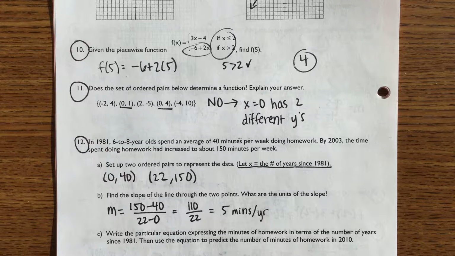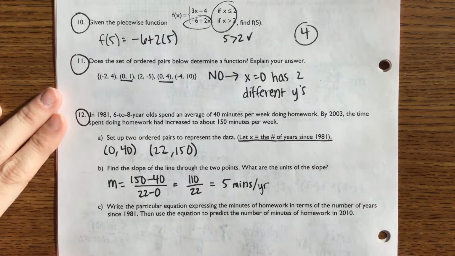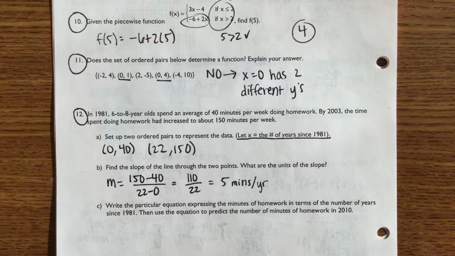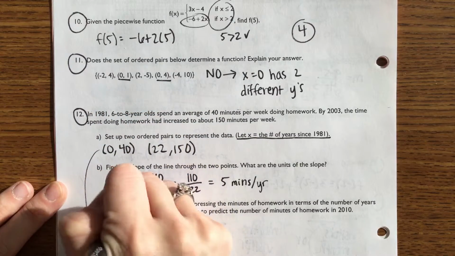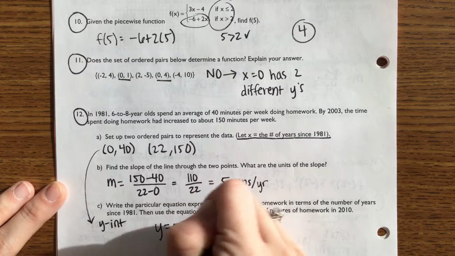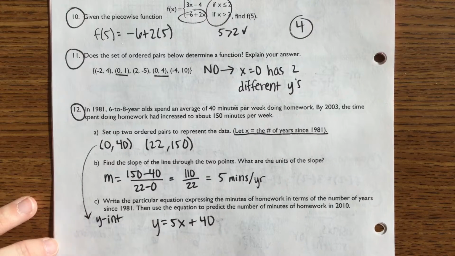So write the equation between x and y. That's all it's asking. Would we like to use point slope form or slope intercept? Point slope. Could we use slope intercept if we wanted to? Yeah. Actually we should do that. We have the y-intercept. This is the y-intercept. So I'm going to use that one because I prefer that form. So I get y equals 5x plus 40. So y equals mx plus b.